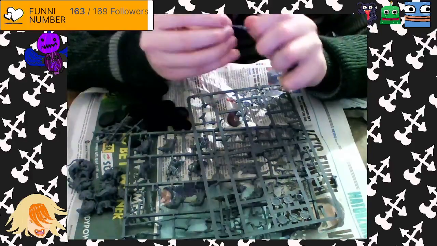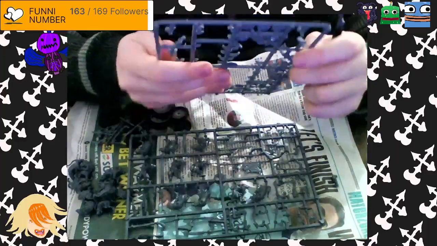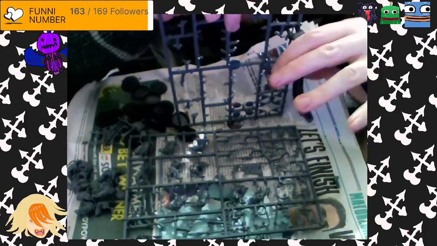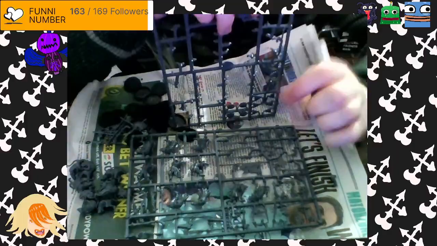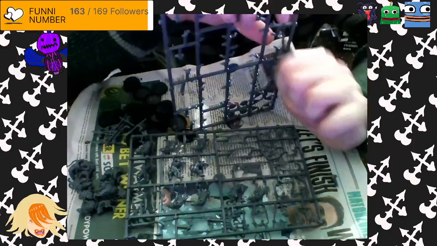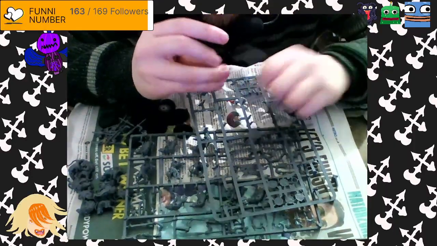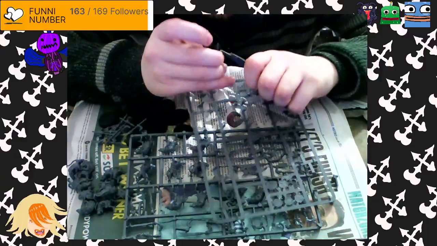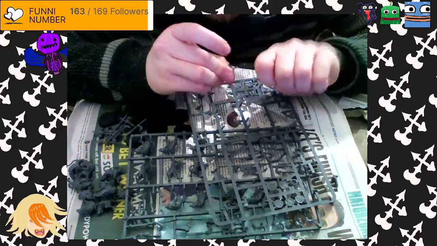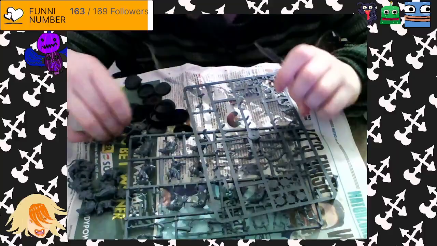Oh, no, that's actually part of the weapon. Okay, it's fine. How many arms do we have left in this one? Just the one. Now, it's easy to think, I'm almost done with a sprue, I'm going to rush it. Don't ever rush, even if you're doing this online like an absolute idiot like me. Because you'll break something, and you don't generally get spare parts with Warhammer stuff.